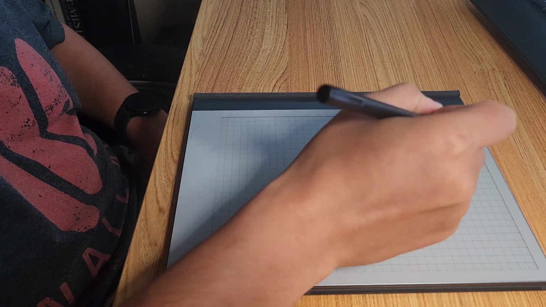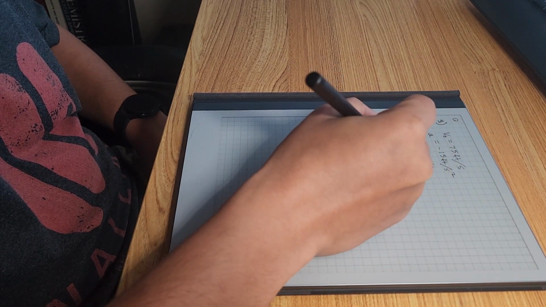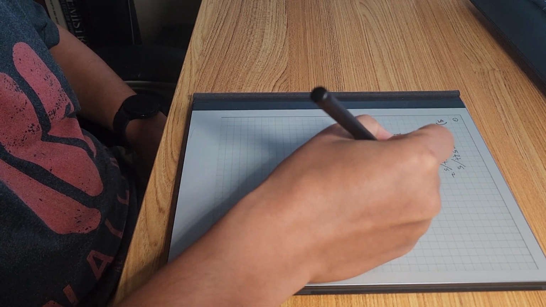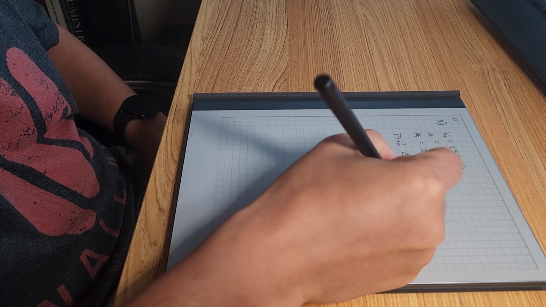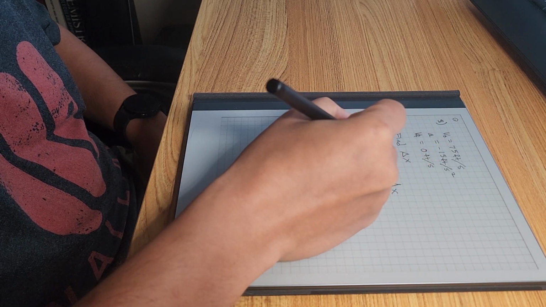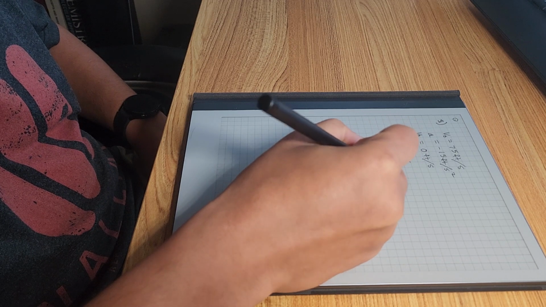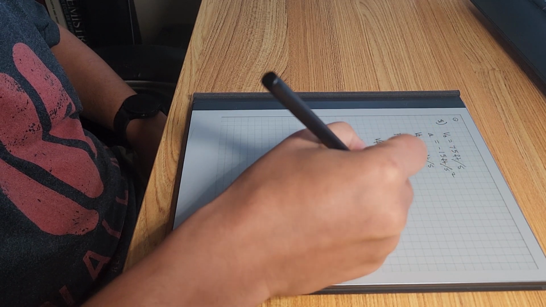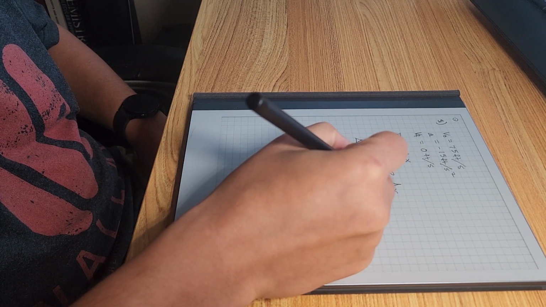So we know that the final velocity squared is equal to the initial velocity squared plus 2 times the acceleration times the change in the distance. So we can rearrange that to be the change in the distance is equal to the final velocity squared minus the initial velocity squared all over 2 times the acceleration.